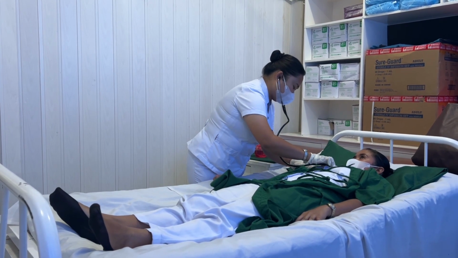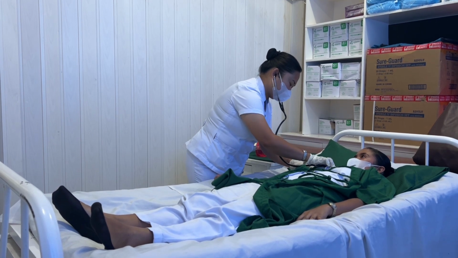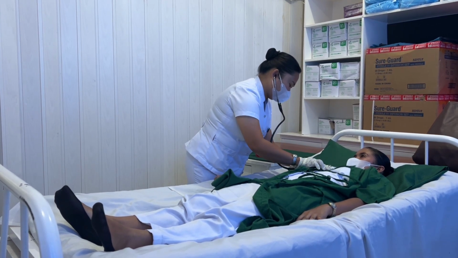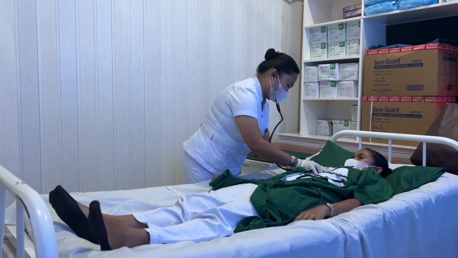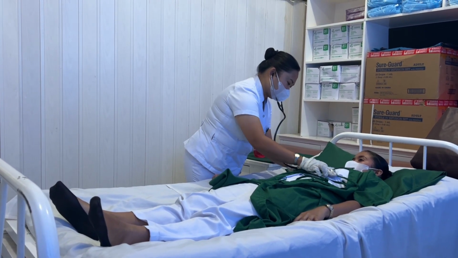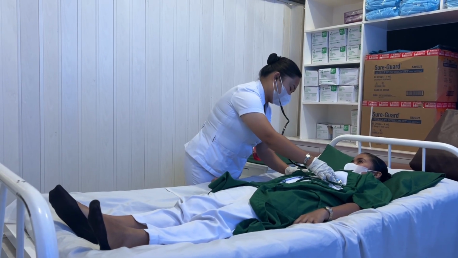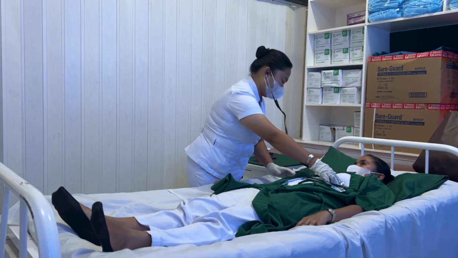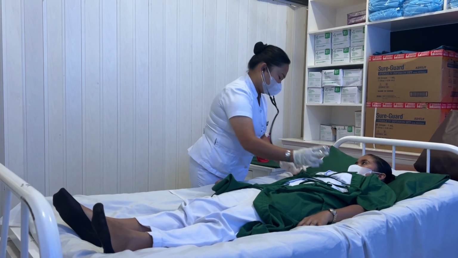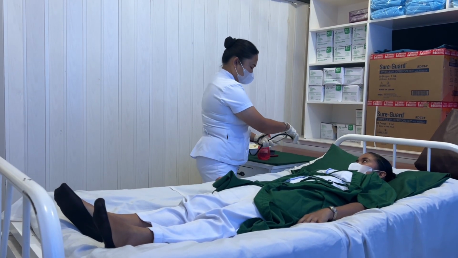Third is Erb's point, third intercostal space, left sternal border. The fourth is the tricuspid area, fourth intercostal space, left sternal border. And the last is the mitral area, fifth intercostal space, mid clavicular line. I distinguish S1 and S2 heart sounds.